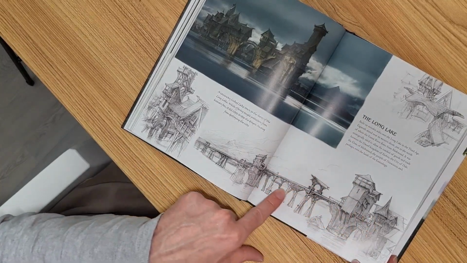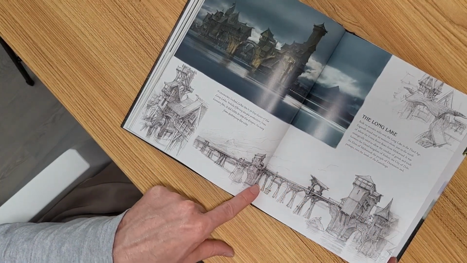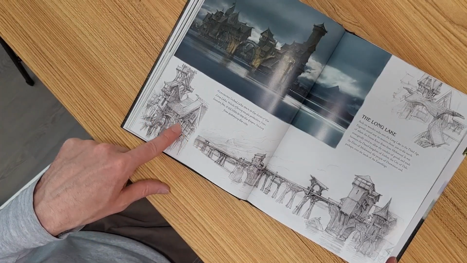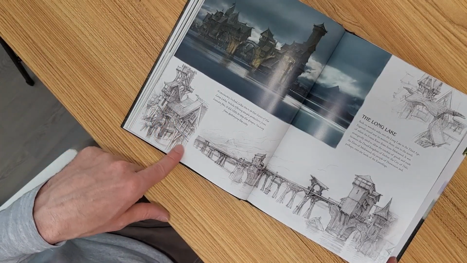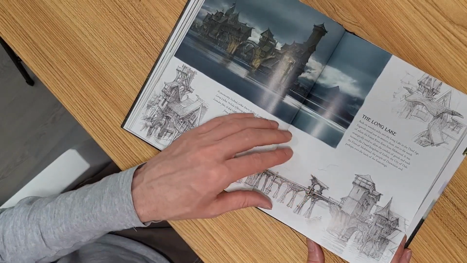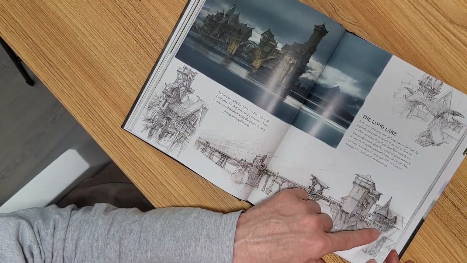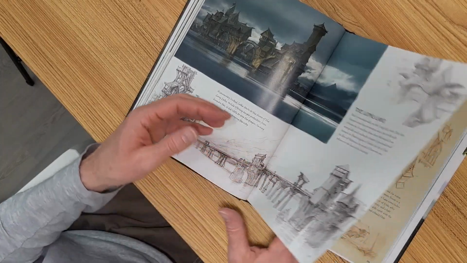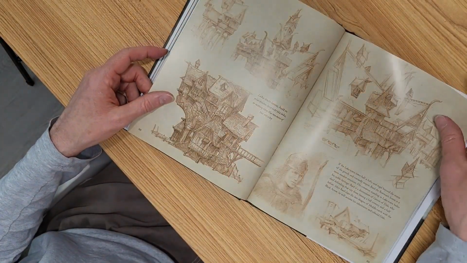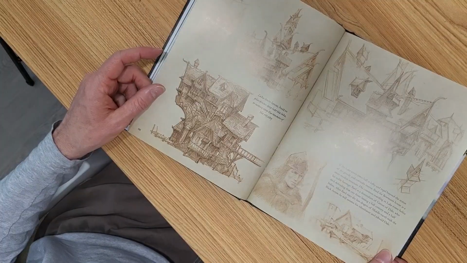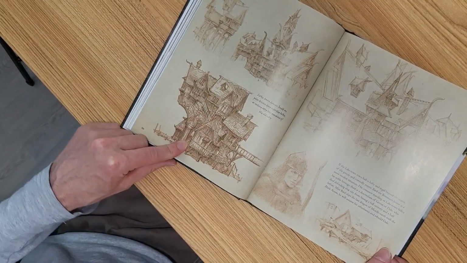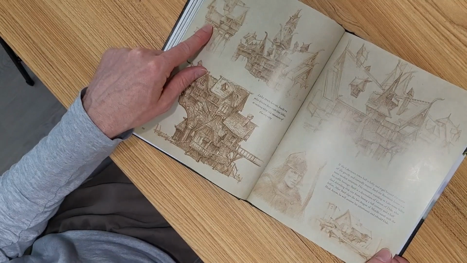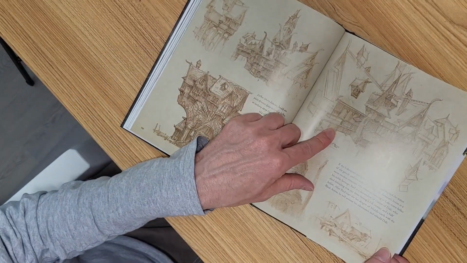So a really cool architecture, kind of medieval. In France we have several towns that have architecture like that, medieval buildings still standing. Yeah, I see some cool design here. Yeah, you see, you can.